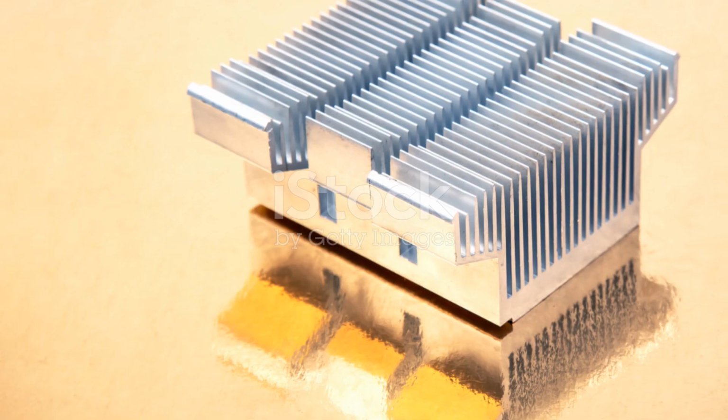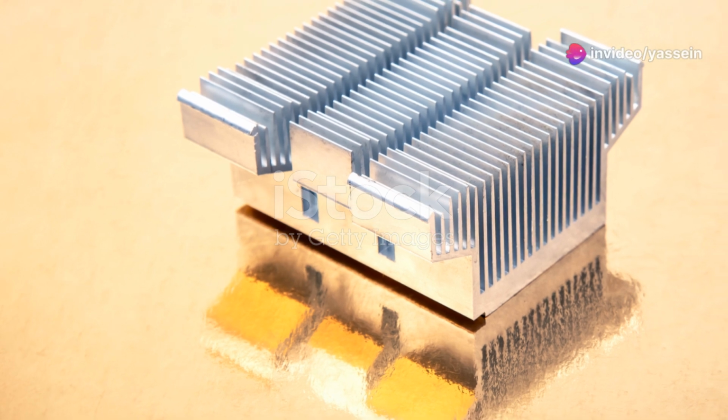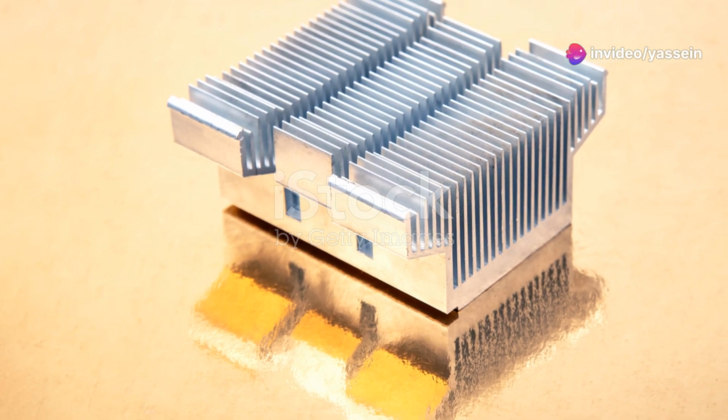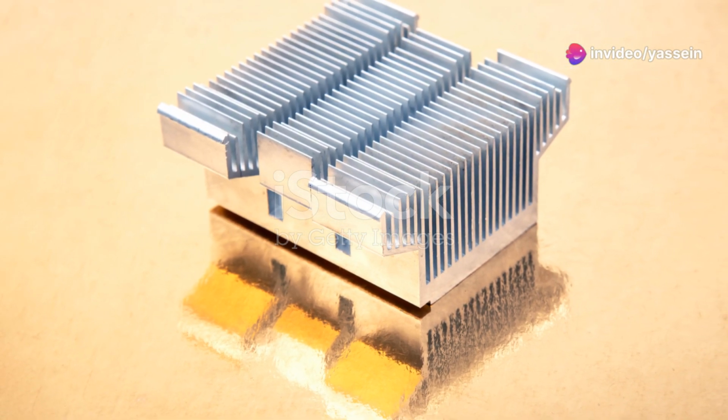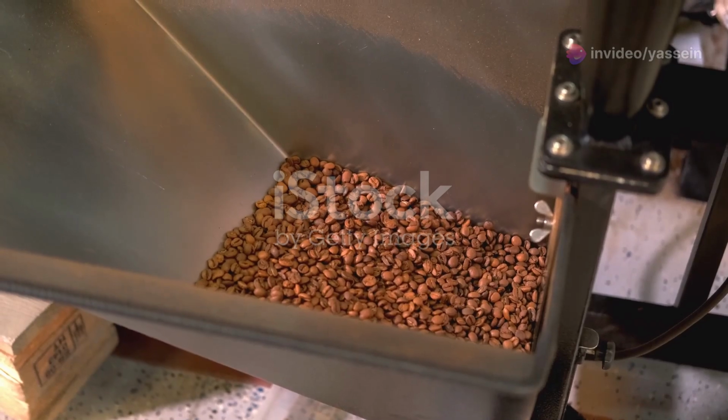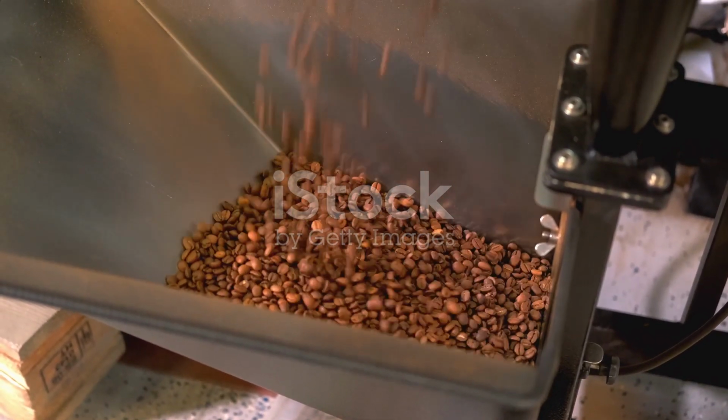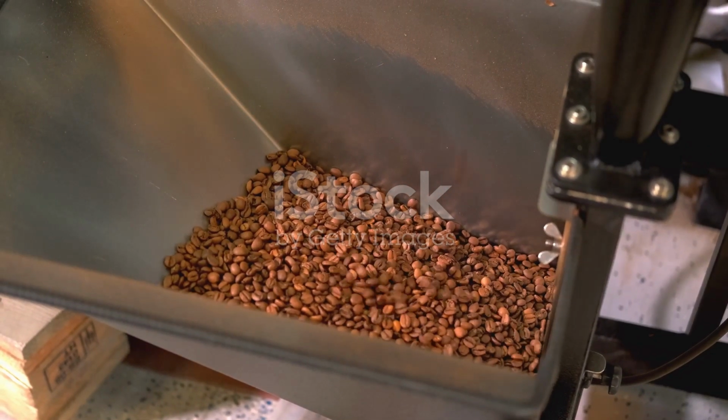Not factoring in cooling. Components generate heat, and proper cooling is crucial for maintaining optimal performance and preventing overheating. Ensure your case has adequate airflow, and consider adding additional fans or liquid cooling if necessary.